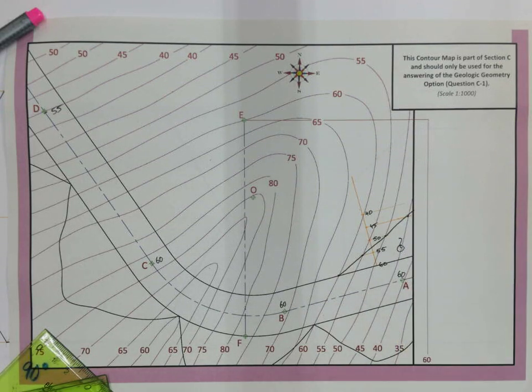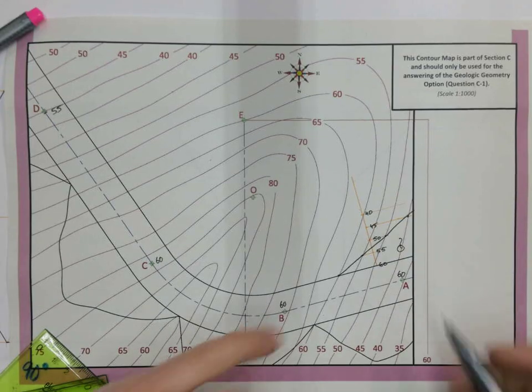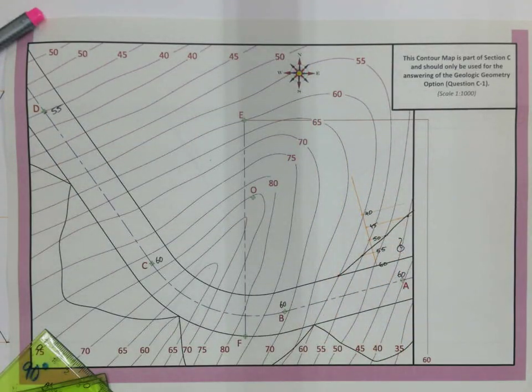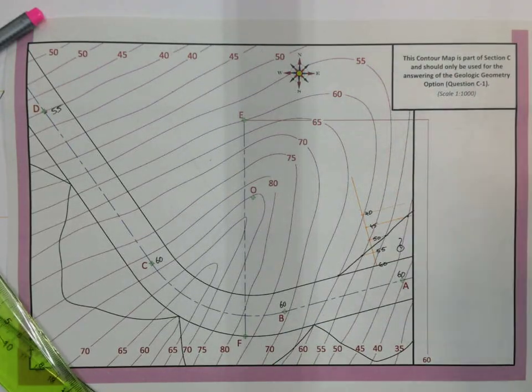The symbol for embankment looks like that. So imagine a puddle of water. The water will flow downhill away from this embankment. Alright, so that's that element. So next, I'll just pause this.